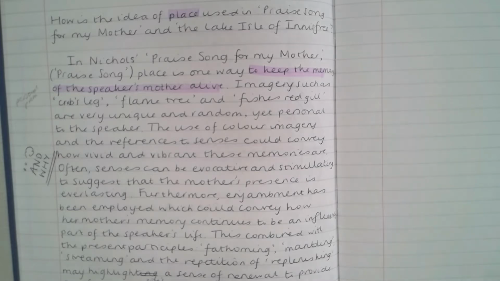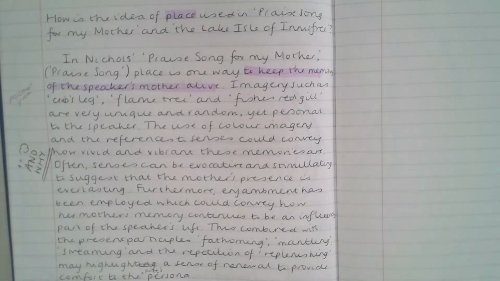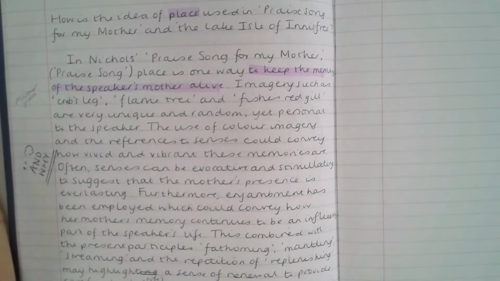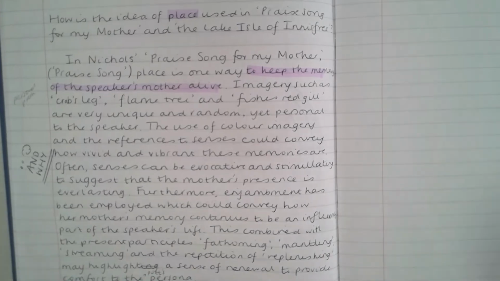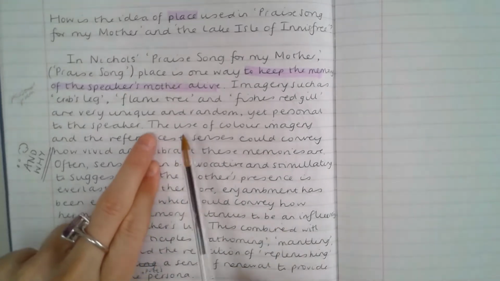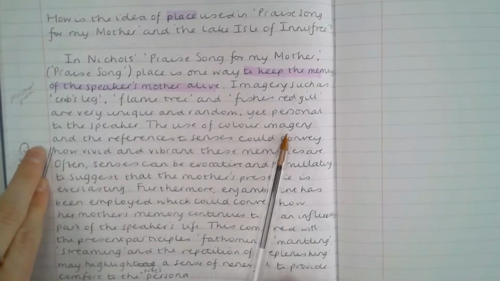And if I wanted to go into more detail, I could use the pronouns to talk about that, as there are only references to you, I and me. So this reference to both first person pronouns and second person pronouns also limits the people that are responding to this poem. It's a very personal relationship that the speaker has with her mother. And I've also mentioned colour imagery in there as well.